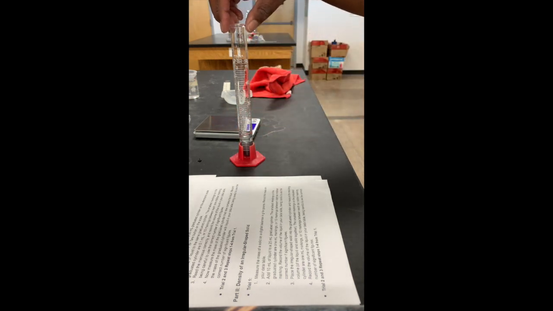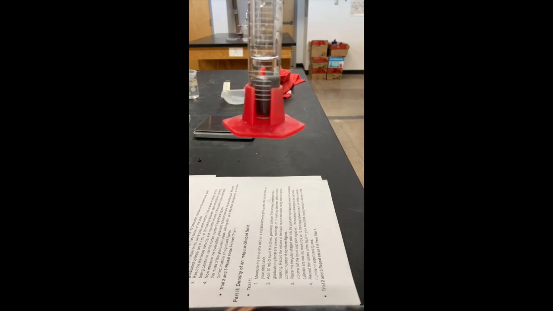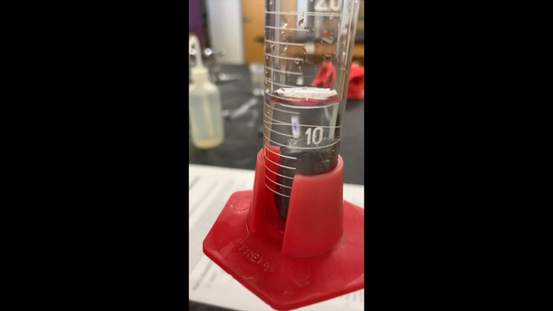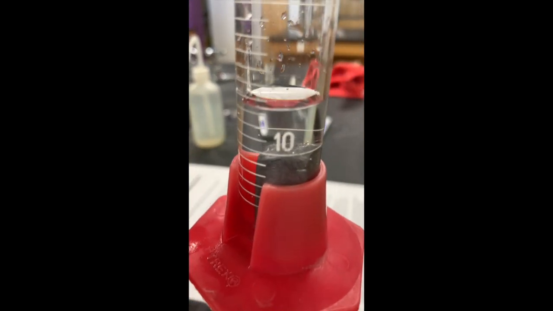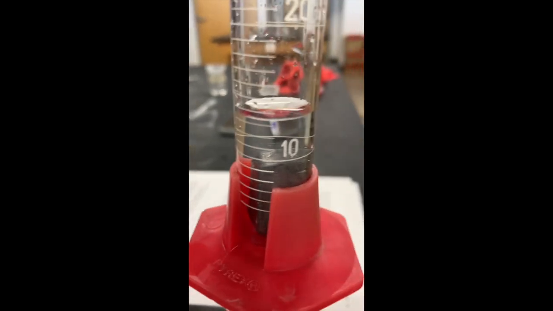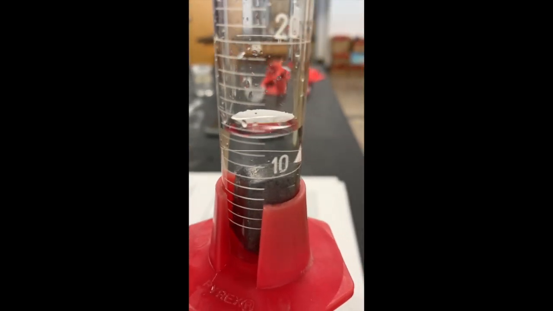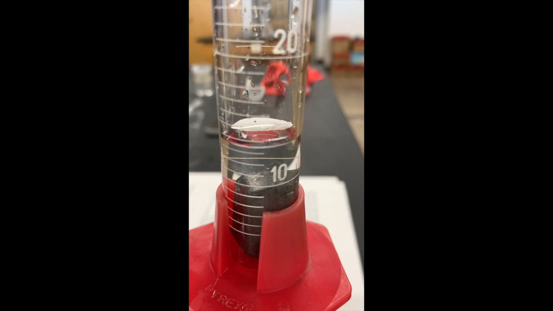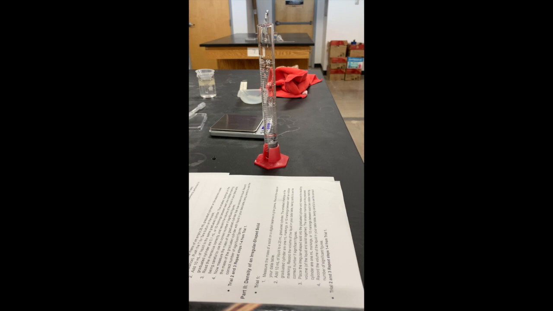And at that point, we want to see exactly how much it moved from 10 milliliters. So I'm going to show you this the best I can, up close. Turn it just a little, there we go. And you need to figure that out. And if you did the pre-lab, you know how to read this meniscus, and you should be able to get that number. And we're going to do this 2 more times.